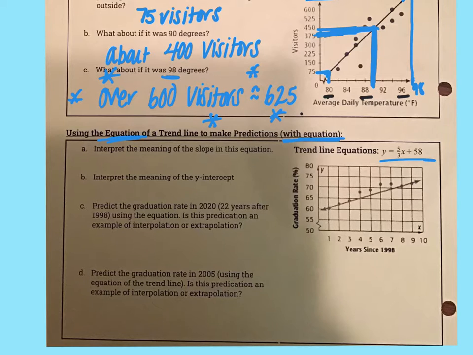It already gave us our equation, so that's great. If you don't like that this is a fraction and you want to rewrite it, you could rewrite it and tell me that your equation is about 1.57x plus 58. Or you could leave it as the fraction and type that in your calculator. Either way, doesn't matter to me.